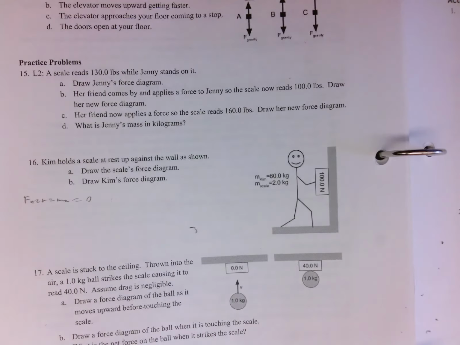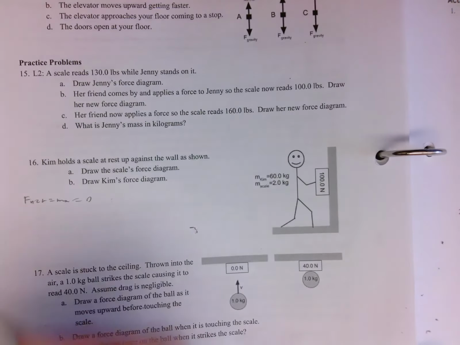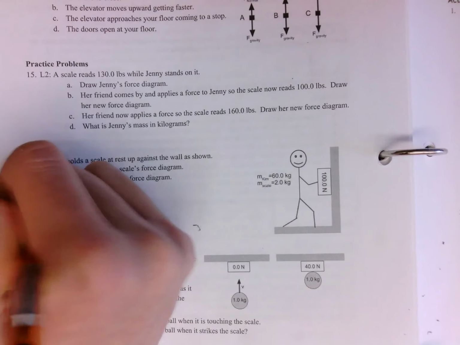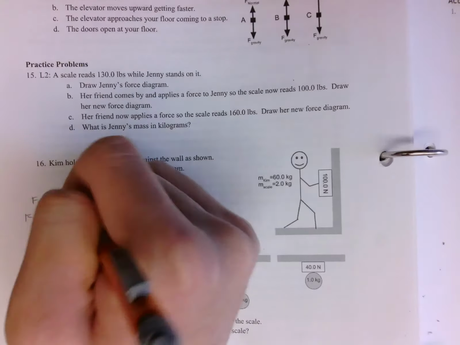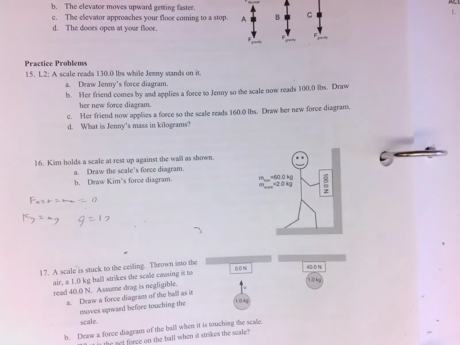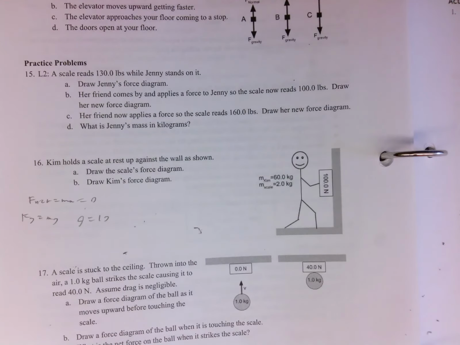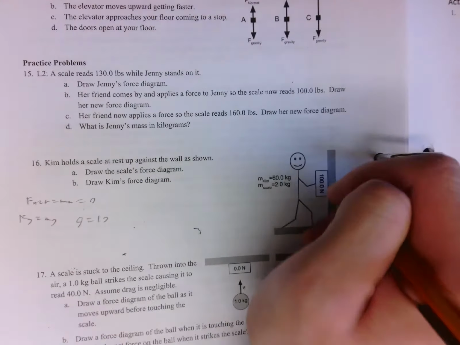And then also, in terms of calculating force of gravity, Fg equals mg, and g equals 10. And then finally, we'll get to that. So first up with the scale, right?